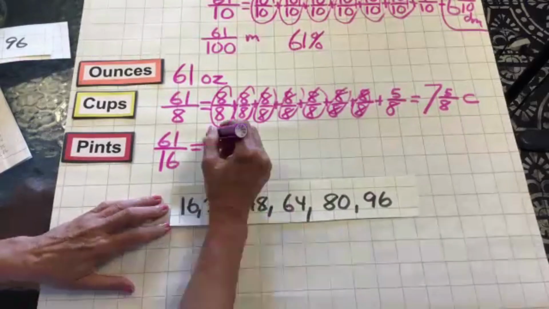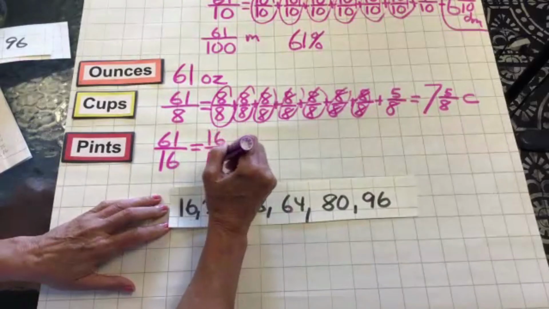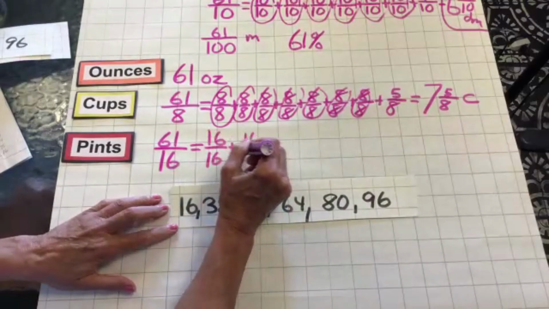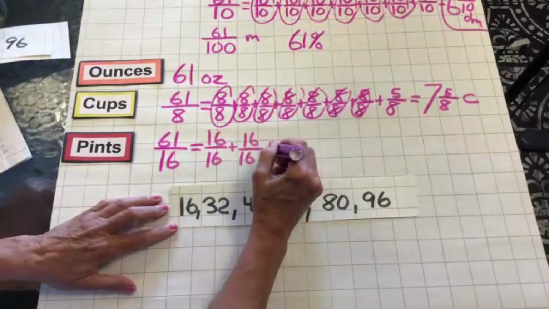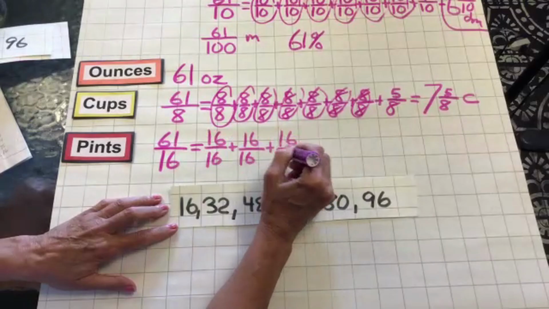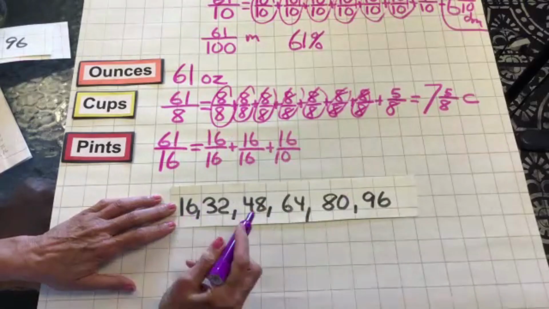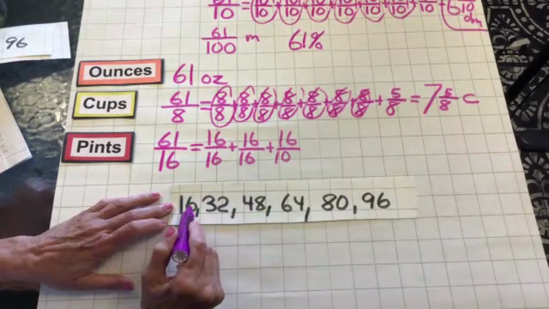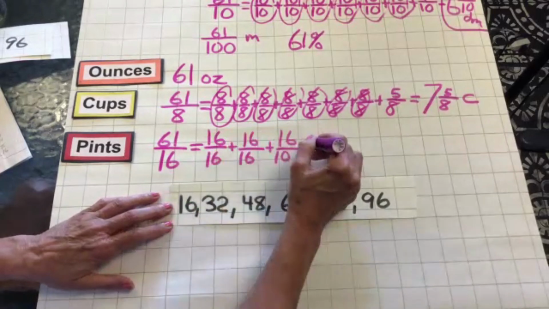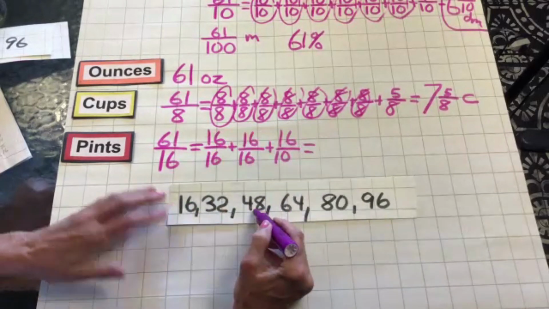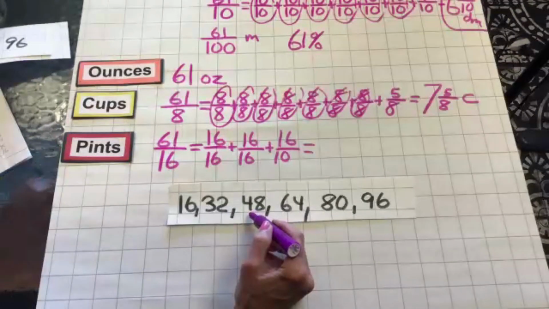So that means 3 sets of 16. So you can always go back to your daily number workout 16 to find this. So we have 3 sets, and then from 48 to 61, that would be how many?